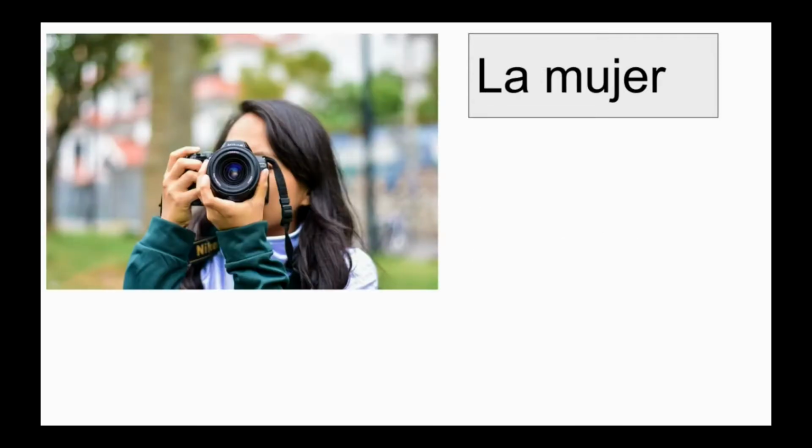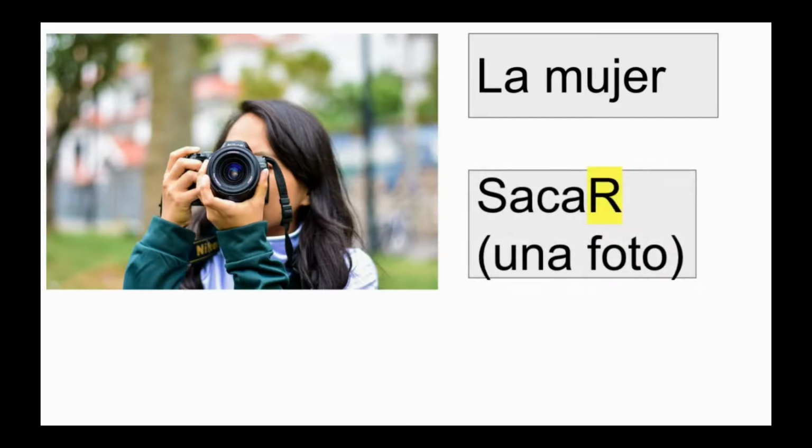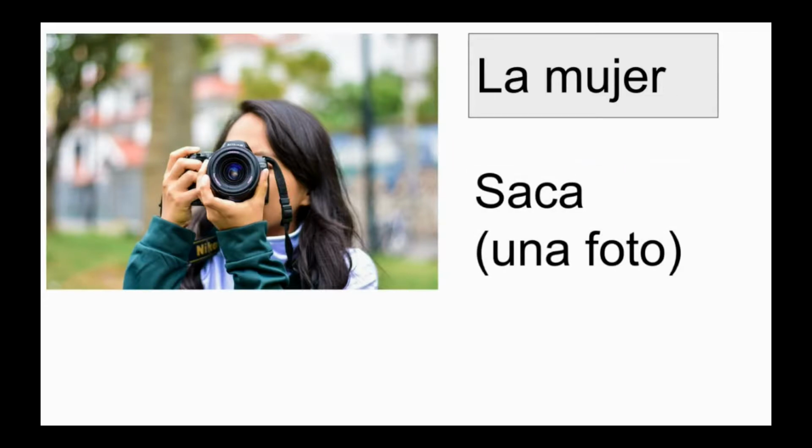And that happens as well and applies to a girl, a woman. La mujer, woman, sacar una foto. What do you have to do? Well, just say goodbye to the R. La mujer saca una foto.